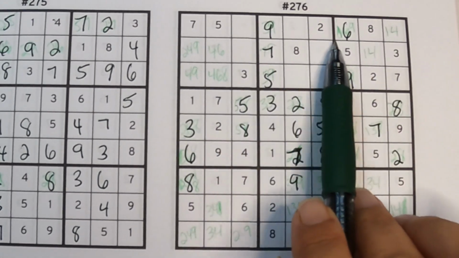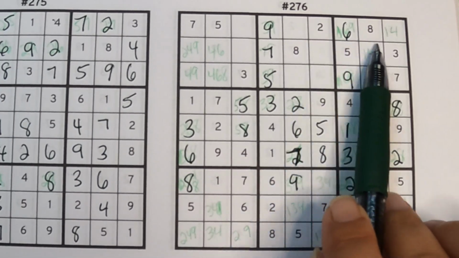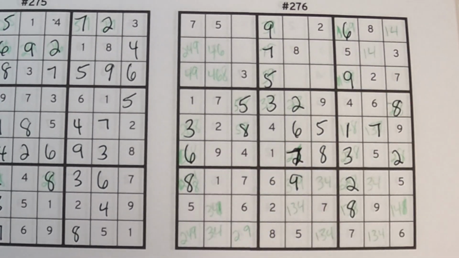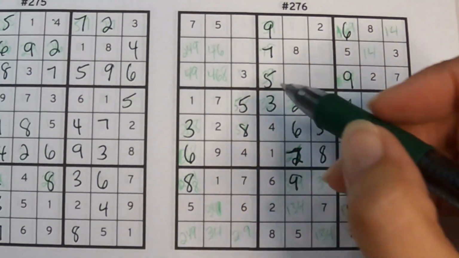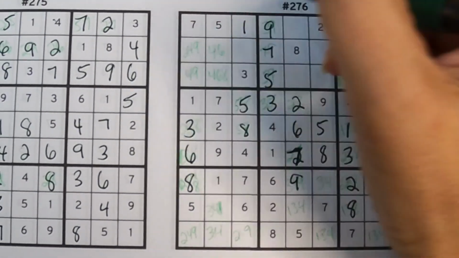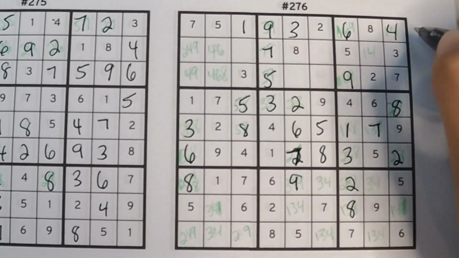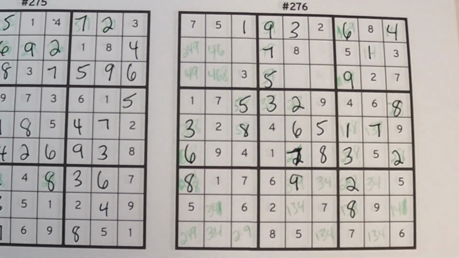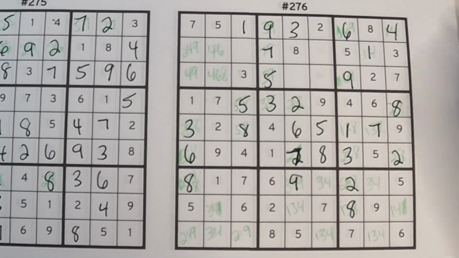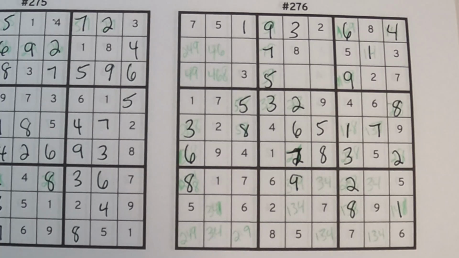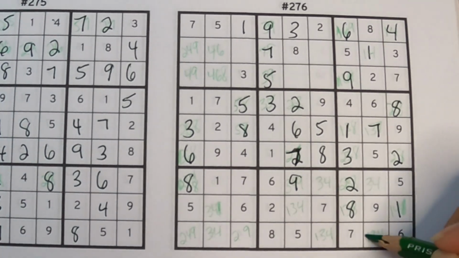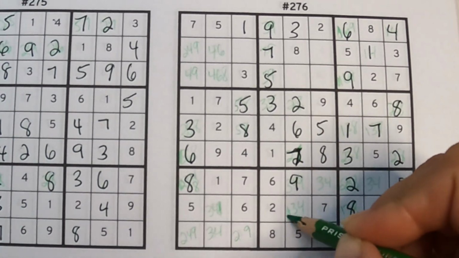For this top row now, we're missing 1, 3, and 4. We've got 3 and 4 here, so this is our 1. That makes this our 4, 3. That 4 makes this our 1. And that 4 makes this our 1. We can get rid of this 1, this 1.